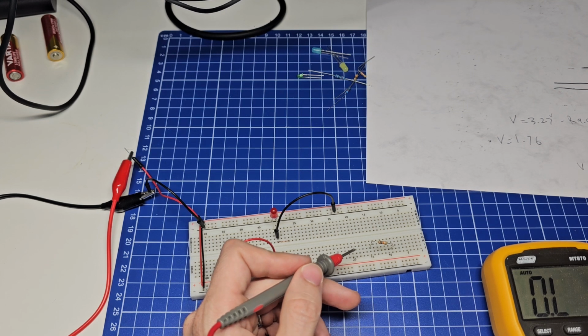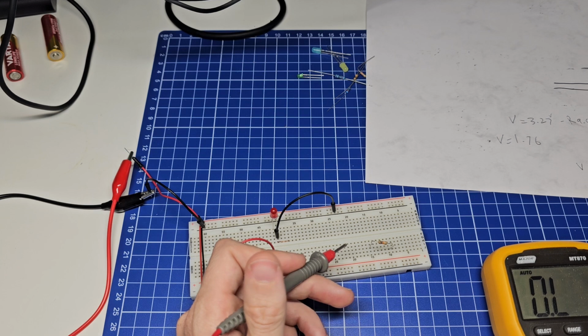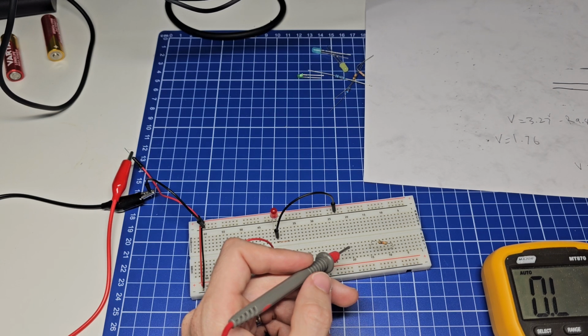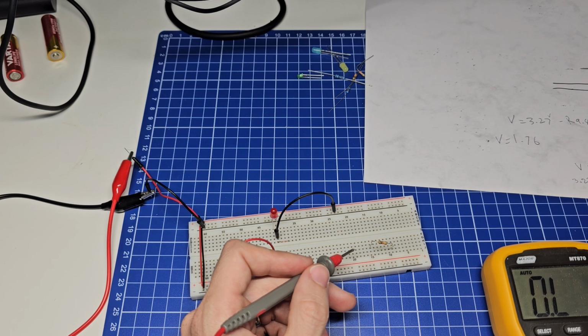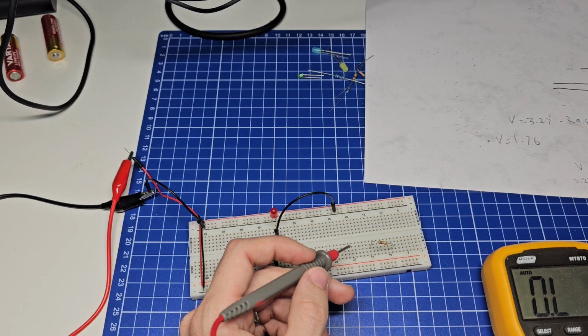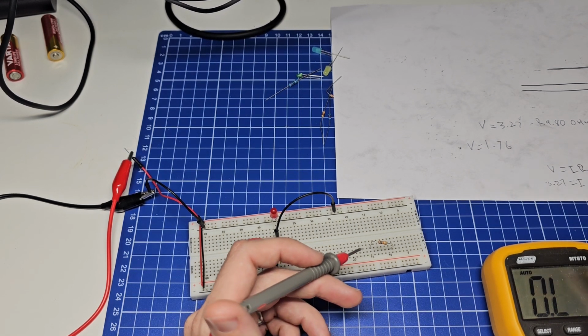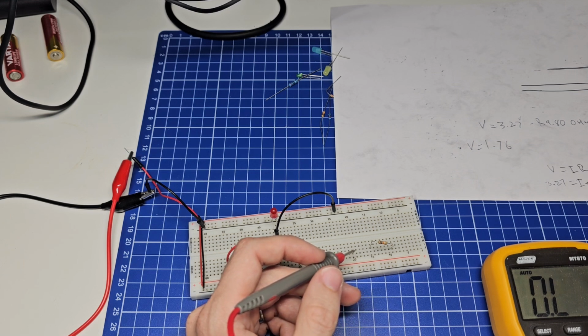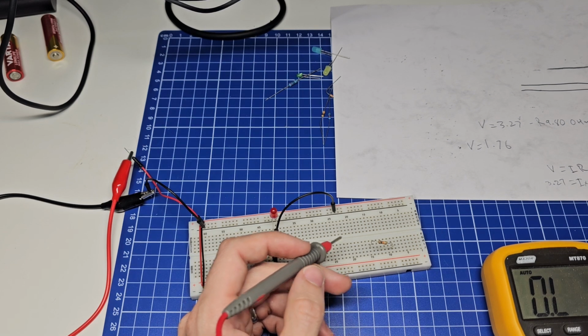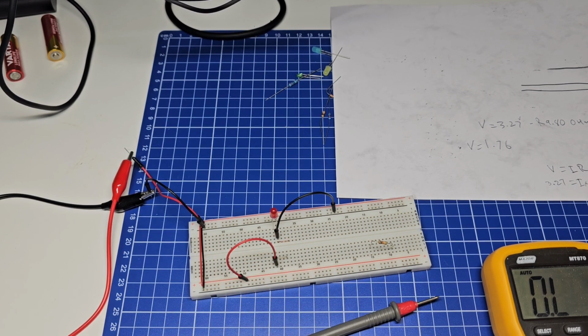V equals IR was our calculation. Let's calculate what this is. So V is equal to 3.27 is equal to I times 9.80, and we should be able to find this is going to be a very low number. Like I said, this doesn't even register on my power supply, so this is going to be very low. So let's do that on a calculator.